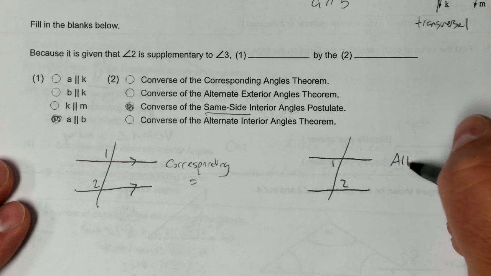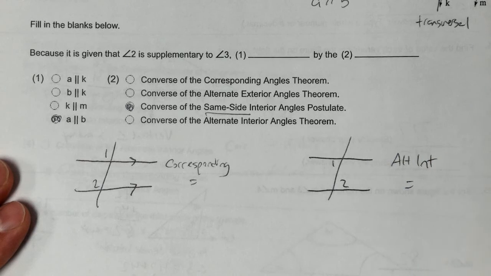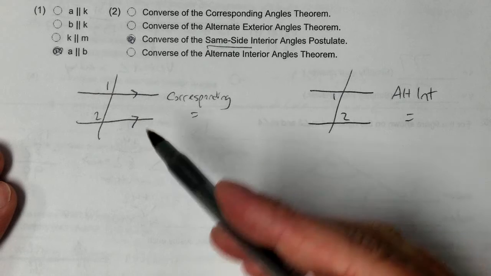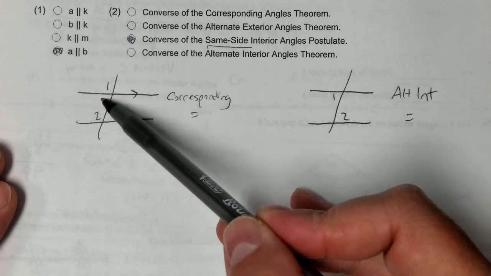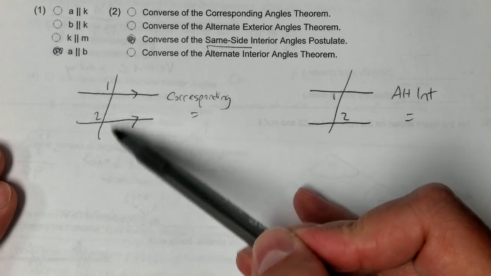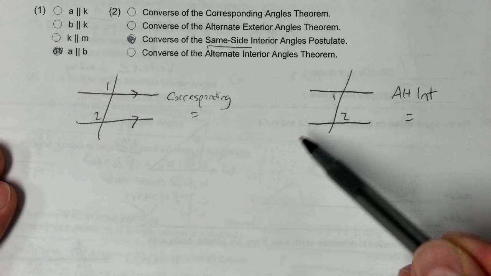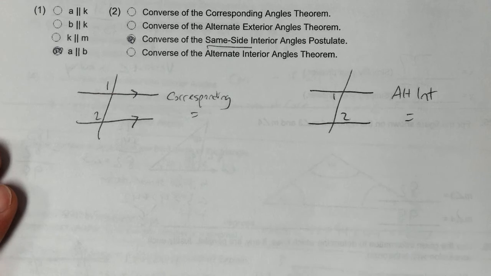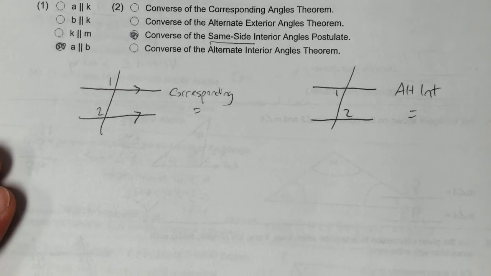That'd be alternate interior, which is equal. I'm not going to give every single one because you could have had these two also, or those two for corresponding. And you could have had 1 and 2, or you could have had 3 and 4 right there, but I'm not going to go through that. Just keep it simple.